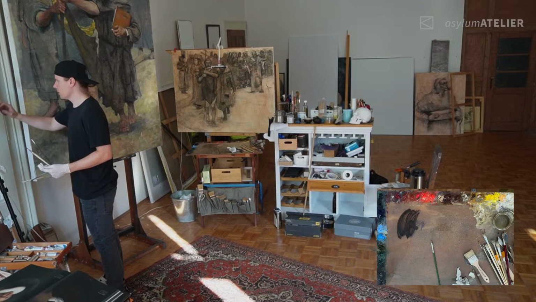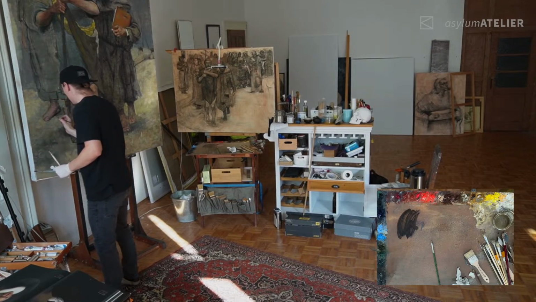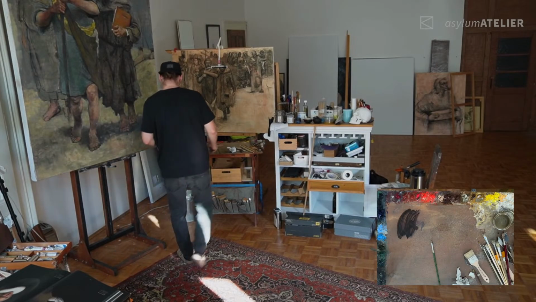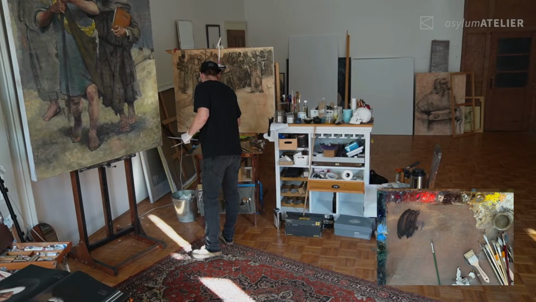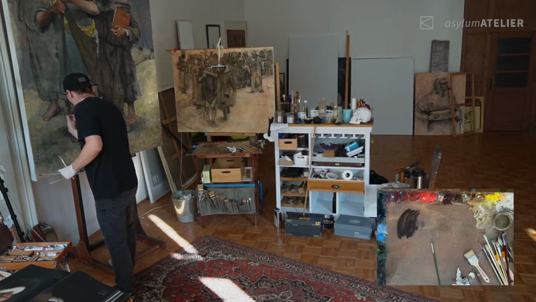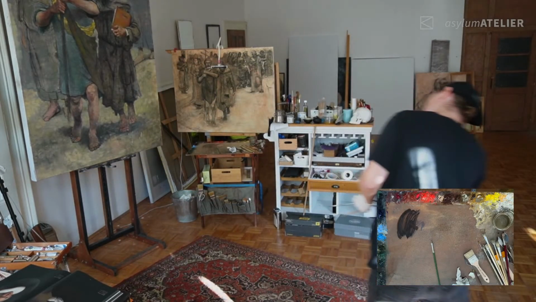Maybe I need an anatomy reference for the foot here, because I'm not sure if we can just wing it.